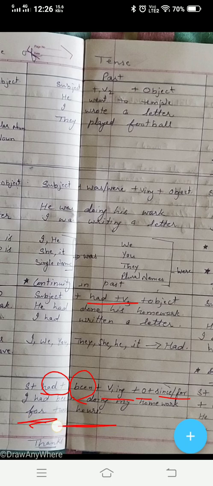Like here it is 2 hours. 2 hours is given. 2 hours is a period, not a point. A period means it has a starting point and also an end point. So when a period of time like 2 hours, 3 hours, 1 day, 2 days, 2 years, 3 years, this type of time is given, then we will use for. Clear?